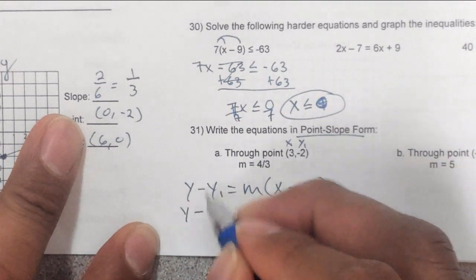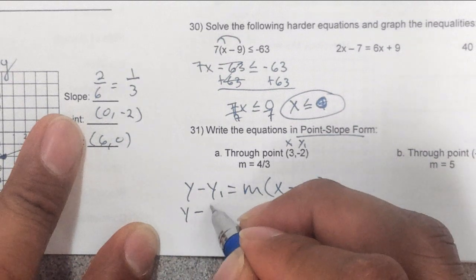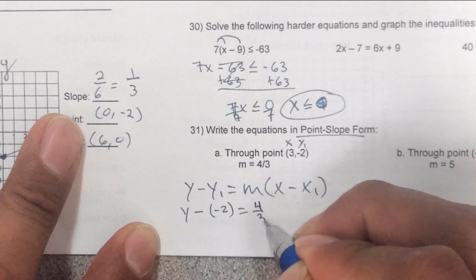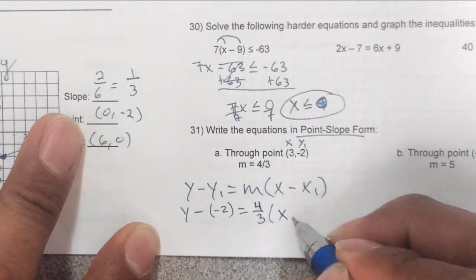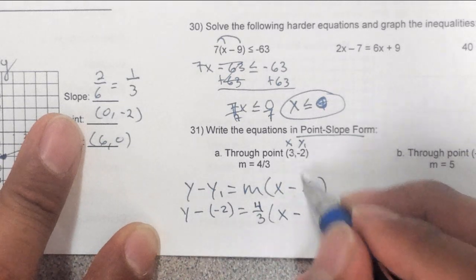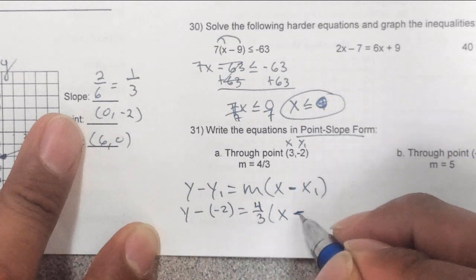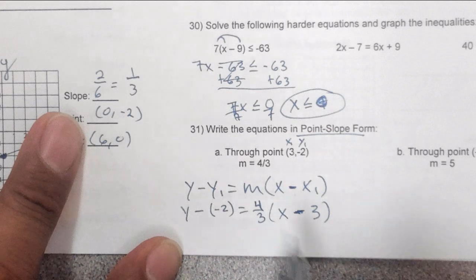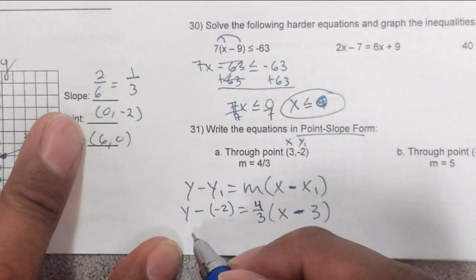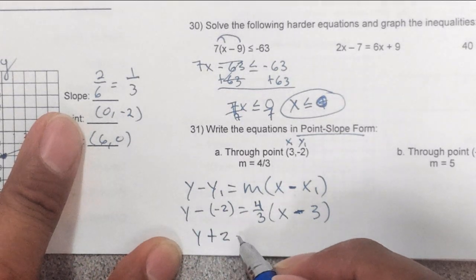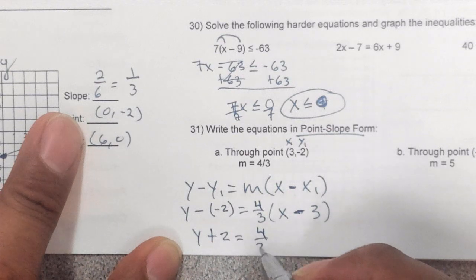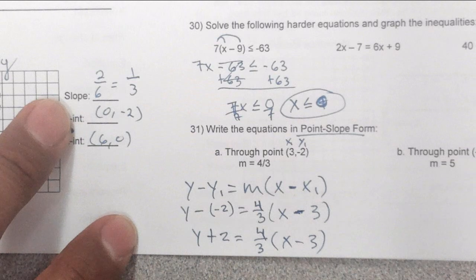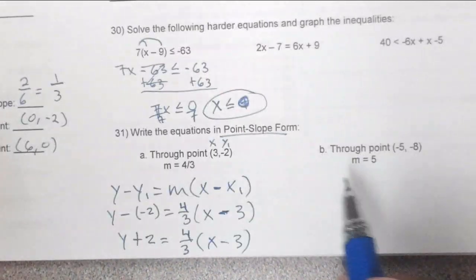Y minus y1 is -2, so I need an extra parenthesis. M is 4 over 3, so I put 4 over 3 for m. X minus, the x is a 3. Remember, this minus came from the formula, so I keep it. And there you go. So the only thing that you could simplify is this negative by negative, which is positive. So y plus 2 equals 4 over 3 times x minus 3. And there you go. You do the same thing with the letter B.